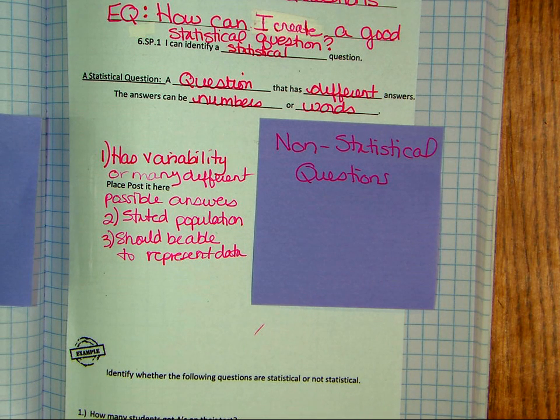We'll talk more about that as we go into how to survey, but just be clear that you should be able to gather data and represent it in some way. So those are the things that we're looking for. Those three things are the only things you're looking for when you're looking at a statistical question.